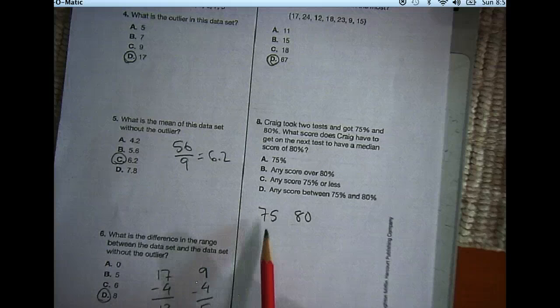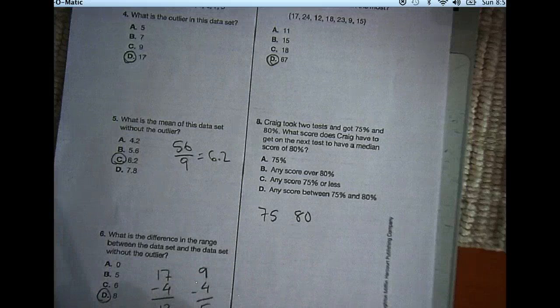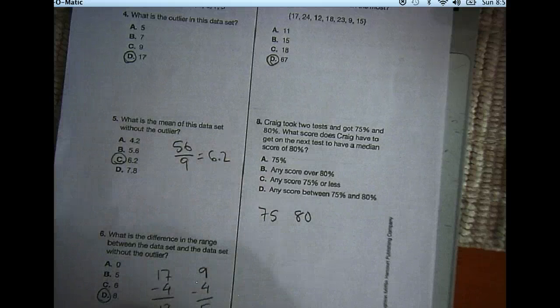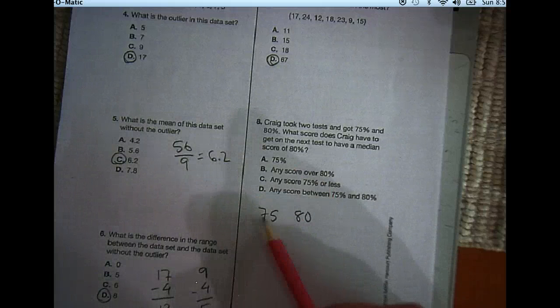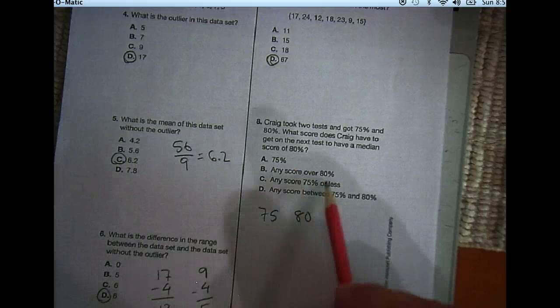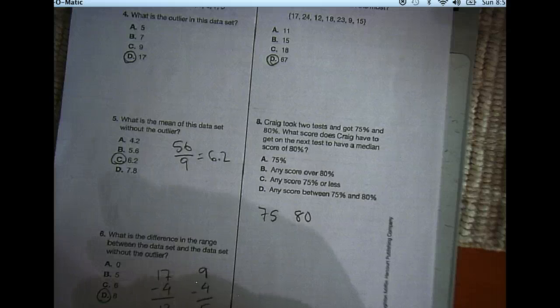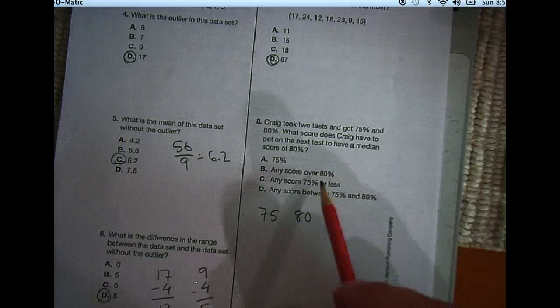Now, in order for the median to be 80, my score has to be above 80. If it's 75, my median is going to be 75. Any score over 80% is going to be the correct answer.